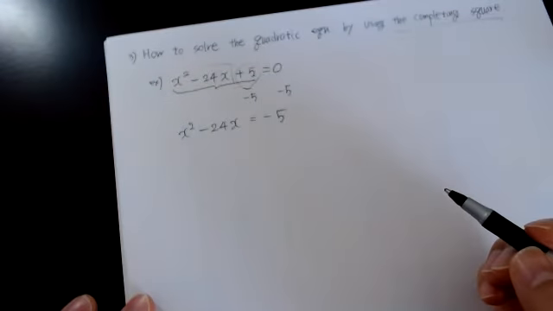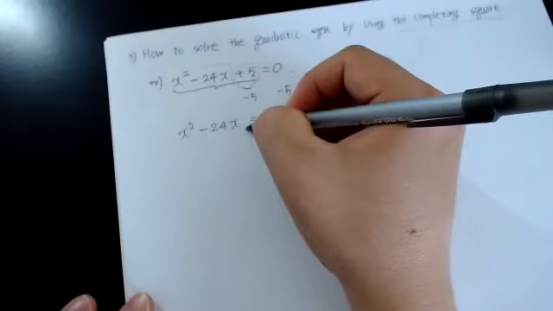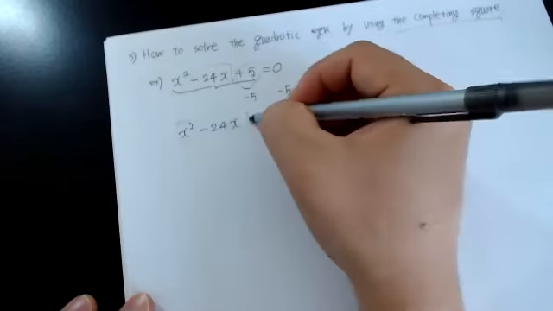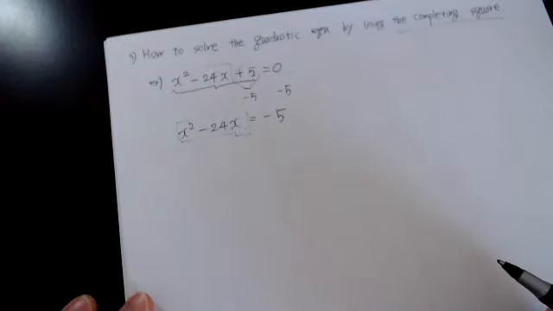And now we're going to find the constant term so that this is going to be a perfect square trinomial.